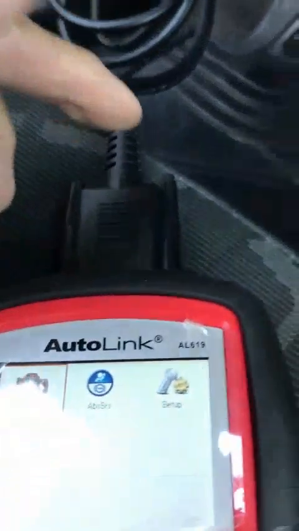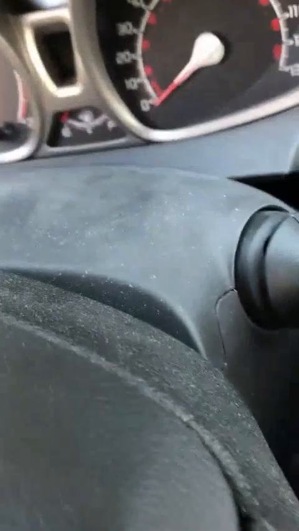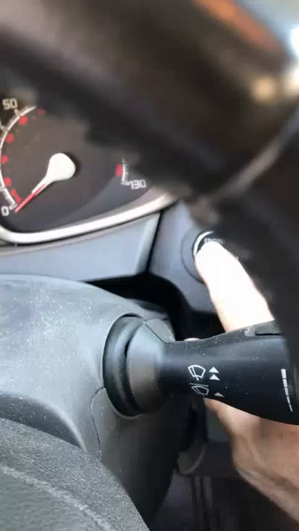But in order to read the computer, you've got to turn the computer on. So you've got to turn the key on, and in this case it's a push button. Just one push and I turn that on. And now I'm going to close the door so I don't keep getting that.